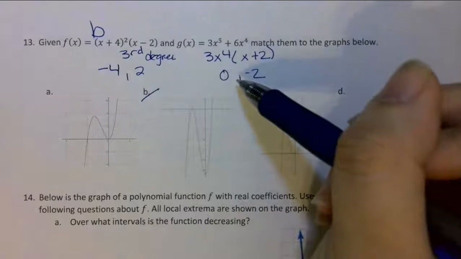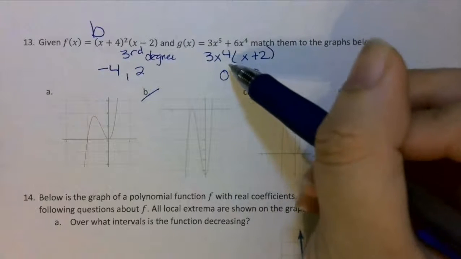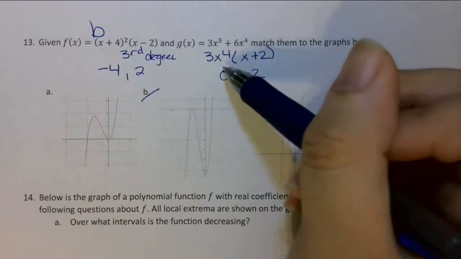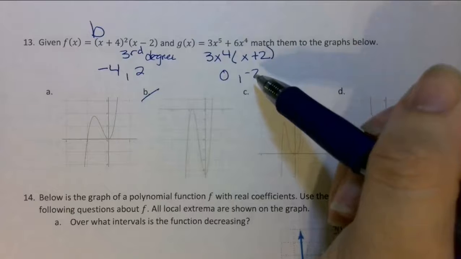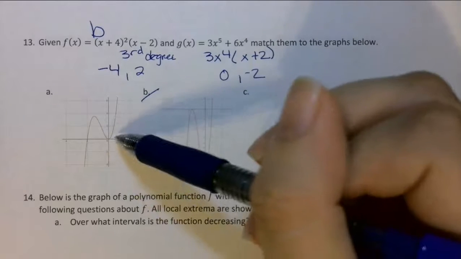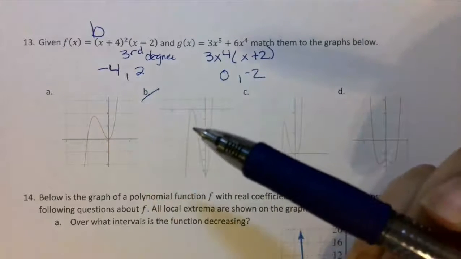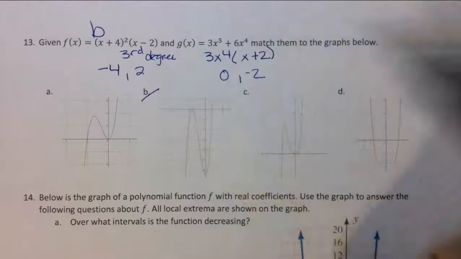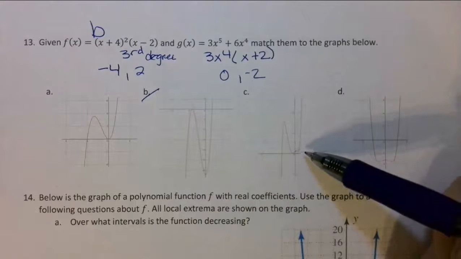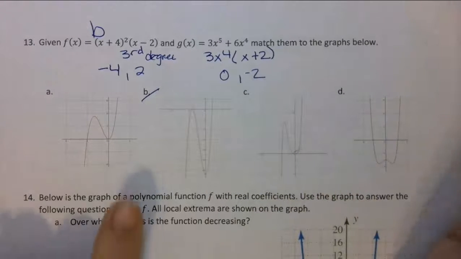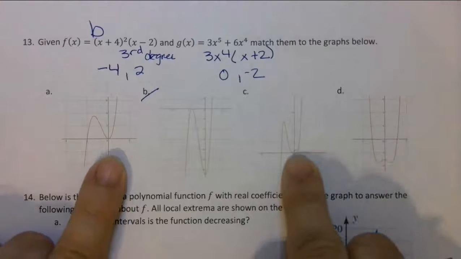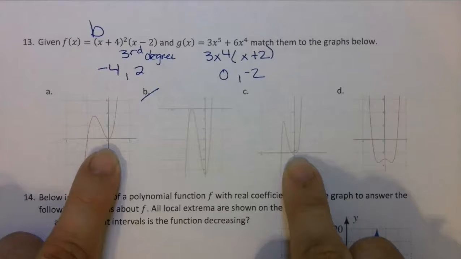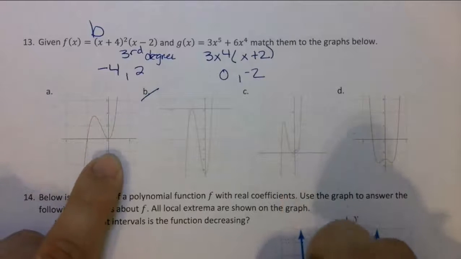This one I need to bounce at 0 because it has an even exponent. This one goes through negative 2. This one bounces at 0 and goes through negative 2. This one also bounces at 0 and goes through negative 2. Notice the difference between these two is this one is more rounded, whereas this one is more flat.